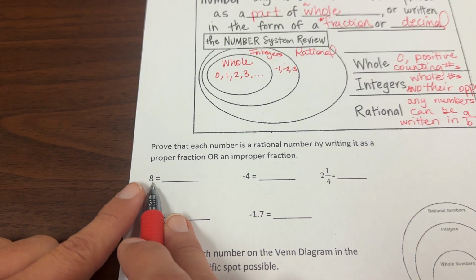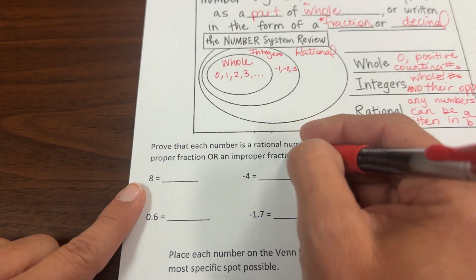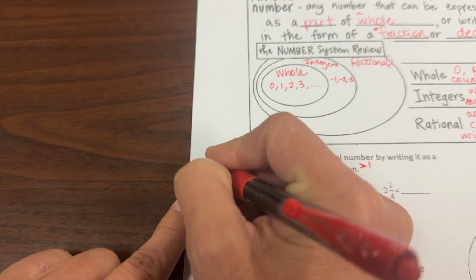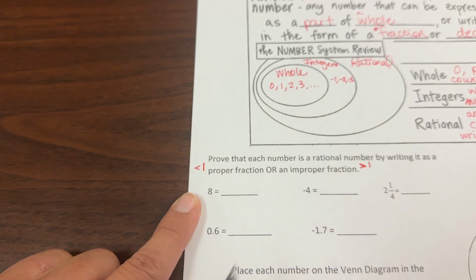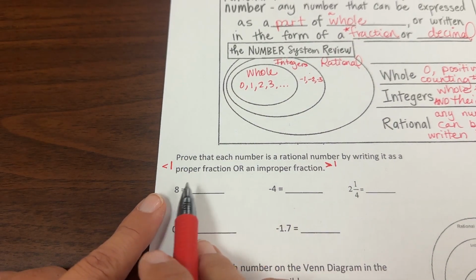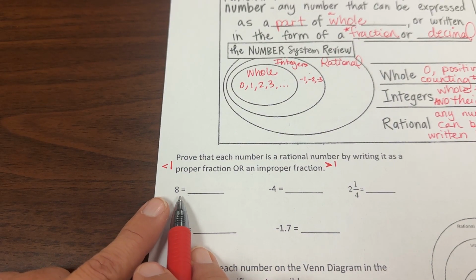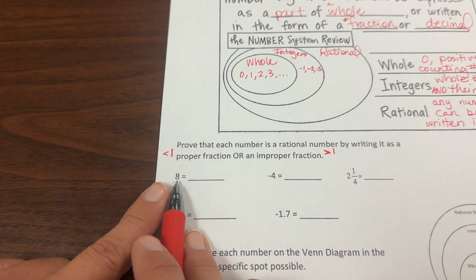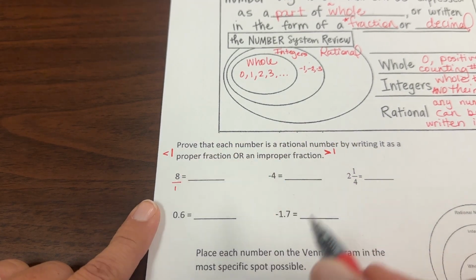So since this is more than one whole, right? An improper fraction is going to be more than one whole, and a proper fraction is going to be less than one whole. All right? So 8, of course, is more than 1. So we're going to just put it over 1.